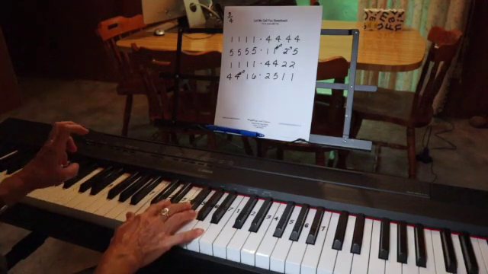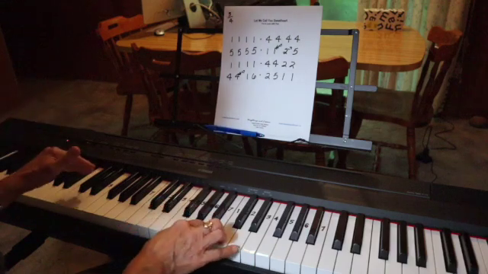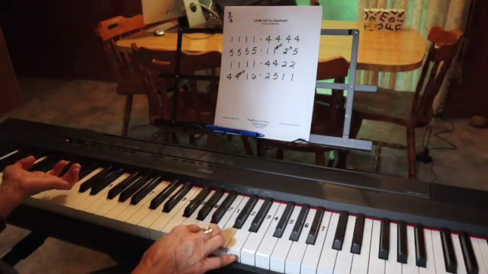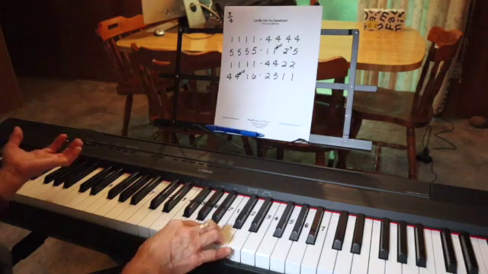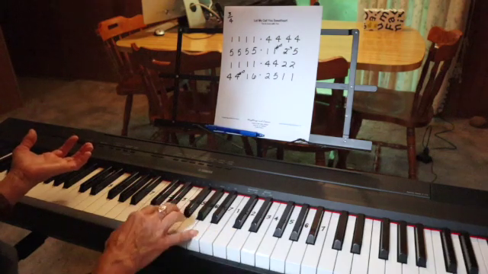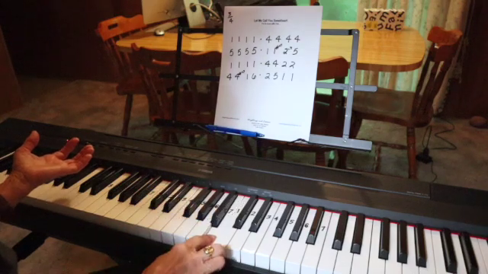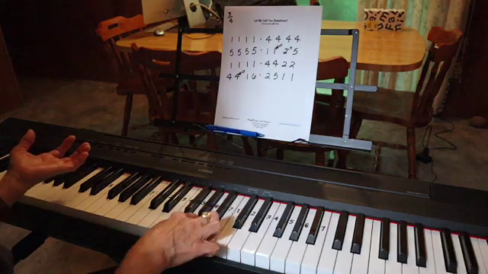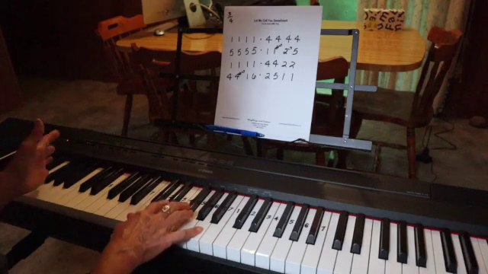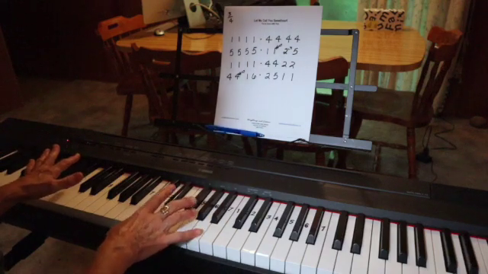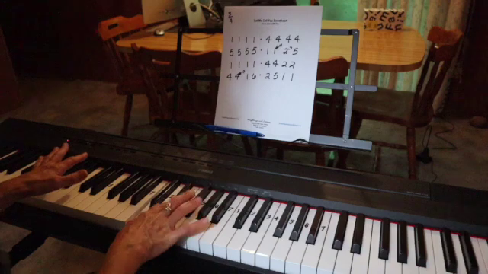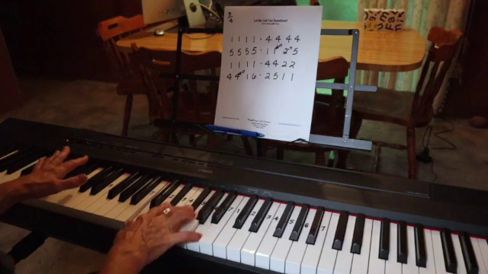But theoretically, the 7 is supposed to be communicated as a B. So in theory, this would be called a B double flat. So B flat, B double flat. Theoretically, this would be spelled C, E flat, G flat, B double flat.